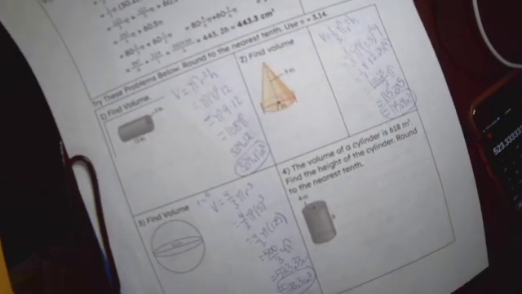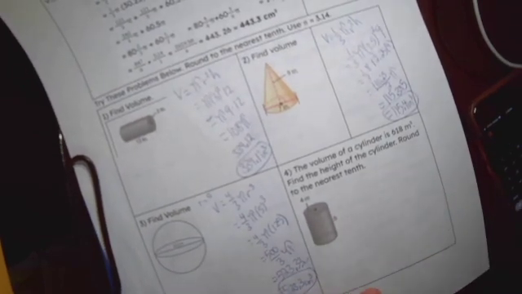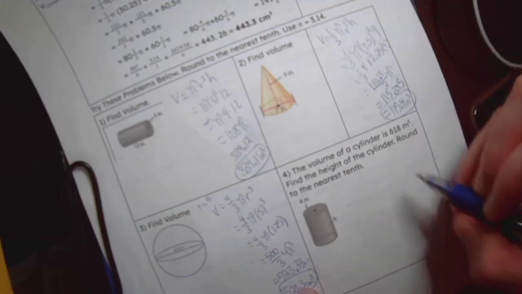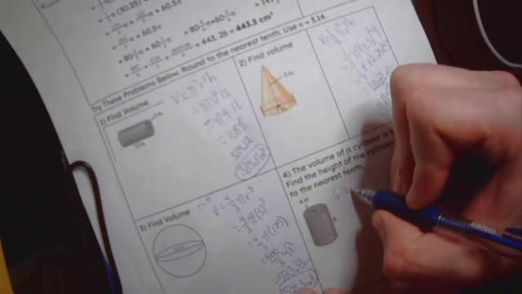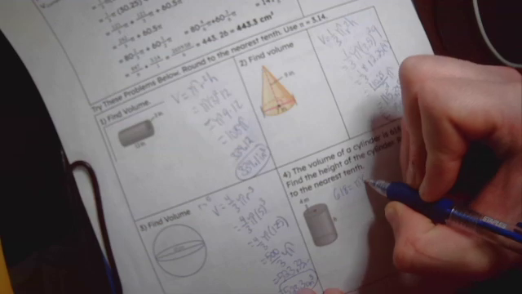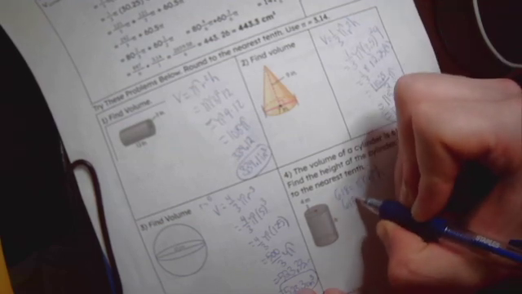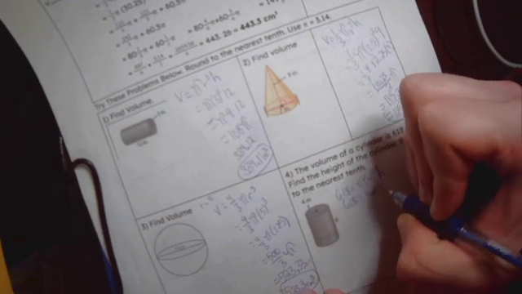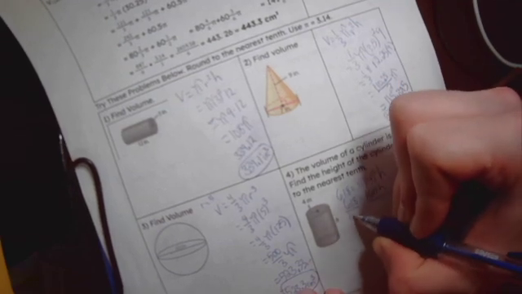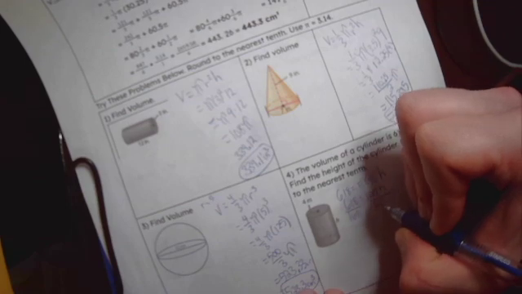And finally, the volume of a cylinder is 618 meters cubed. Find the height of the cylinder. So 618 equals pi r squared, so 4 squared h. 618 equals 16 pi h. To solve for h, I would divide both sides by 16 pi.